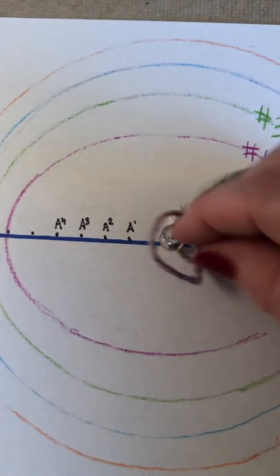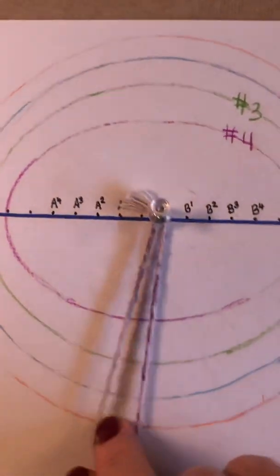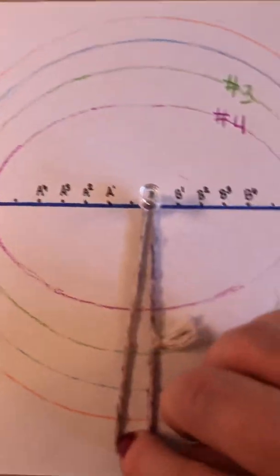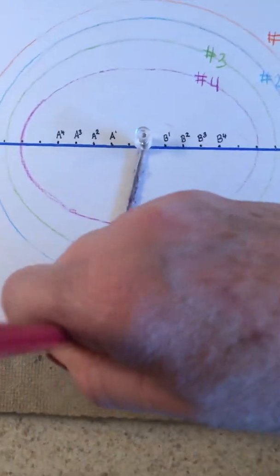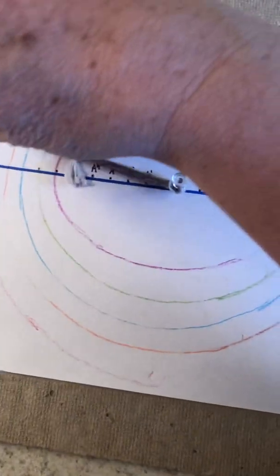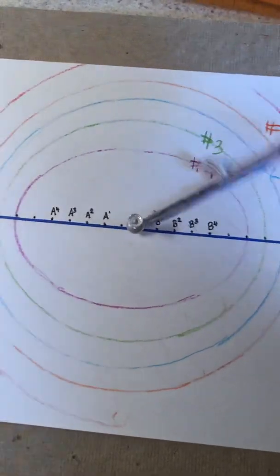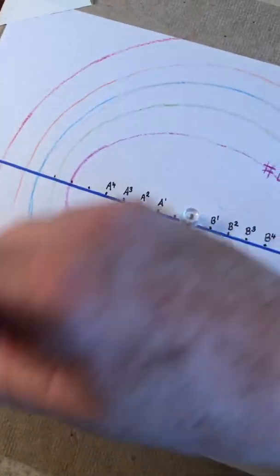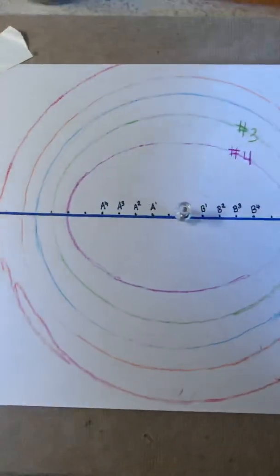I'm going to take the string like I did before, and I'm going to put it around that foci pin in the center. I'm going to take another colored pencil and construct the orbit of this one. As I construct the orbit, I'm going to lift my pencil if I go off the paper, which I did. And you can see as I go around that this orbit has a much more circular shape.